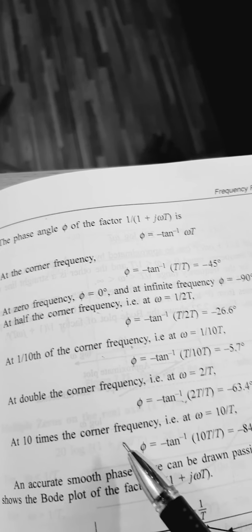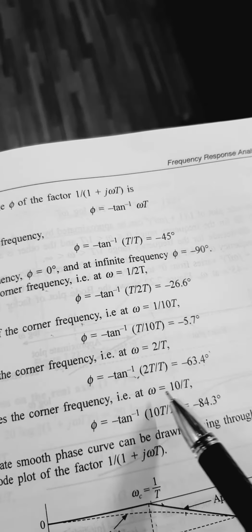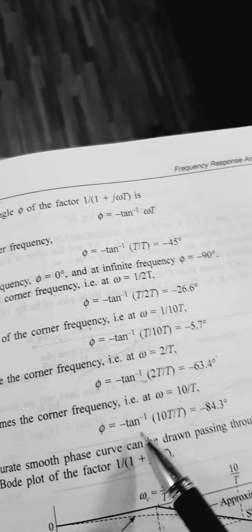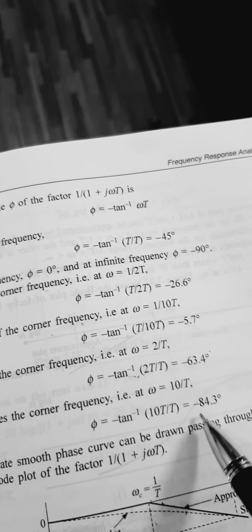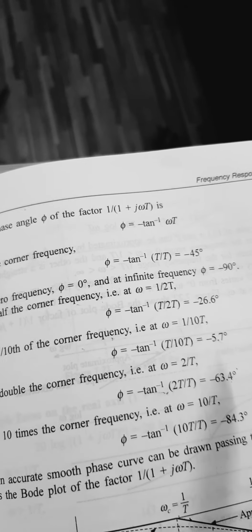At 10 times the corner frequency, omega equal to 10 by T, phi is minus tan inverse of 10, that is minus 84.3 degrees.